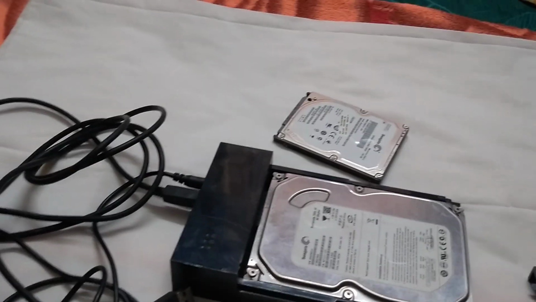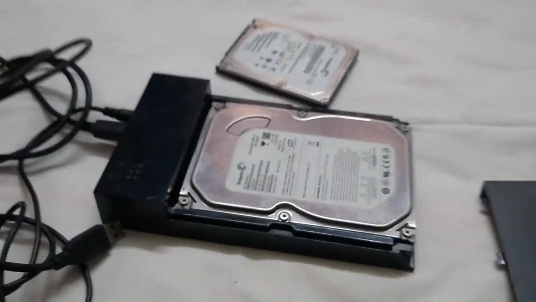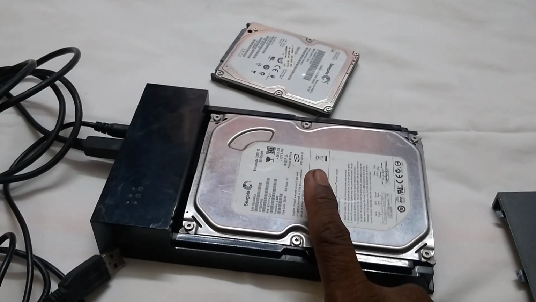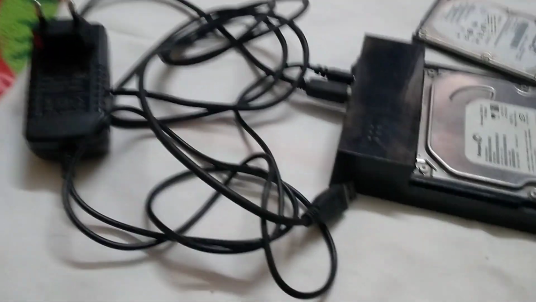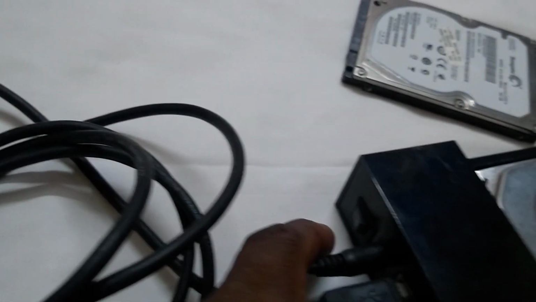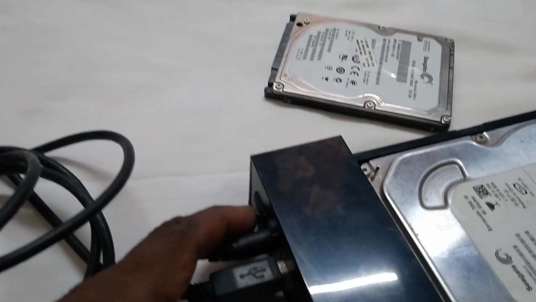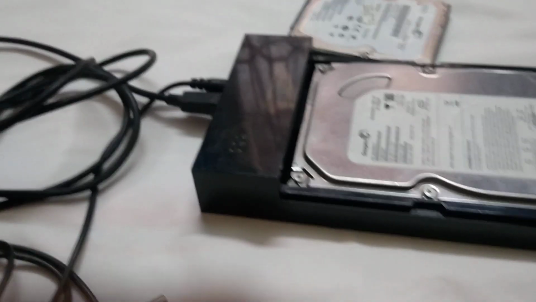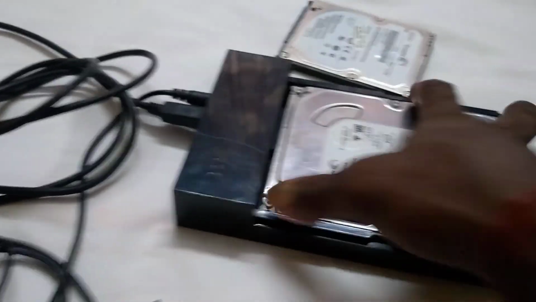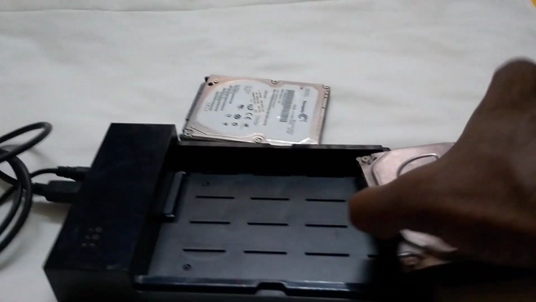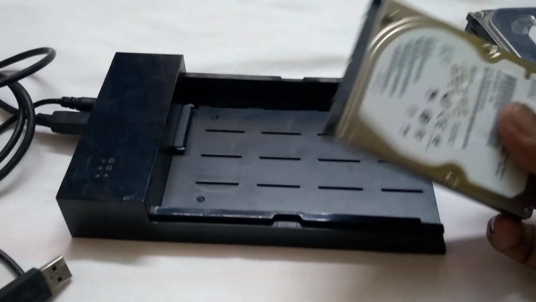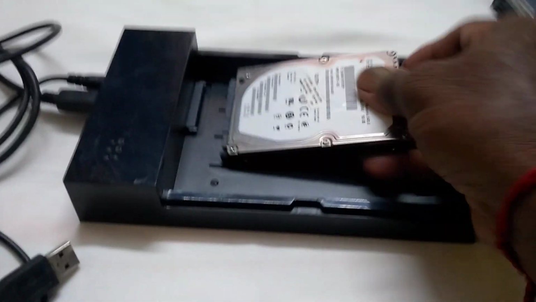So what you do is turn off your power switch, then remove this hard disk, and connect this laptop hard disk. So it got seated.